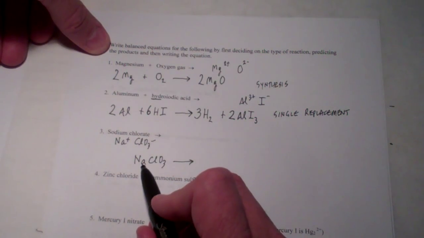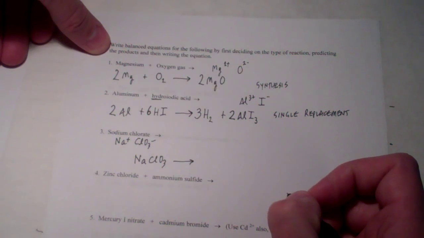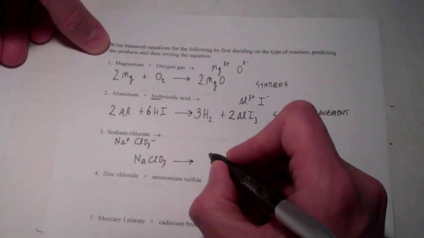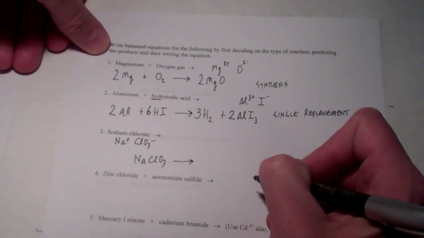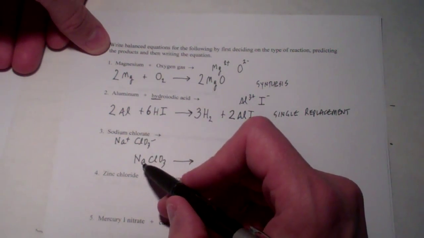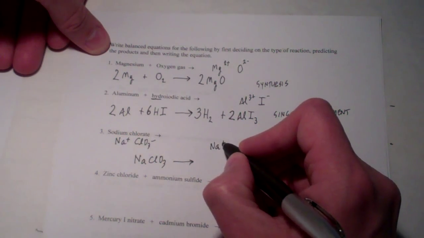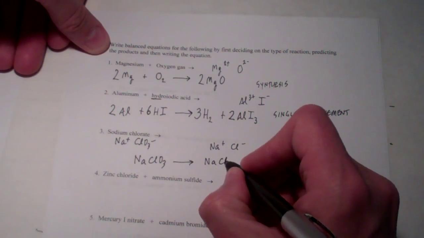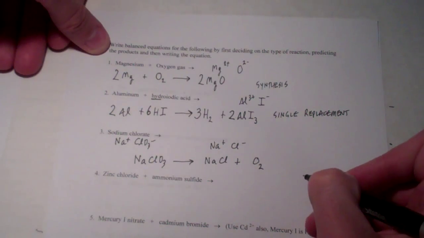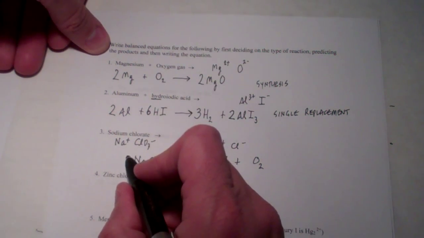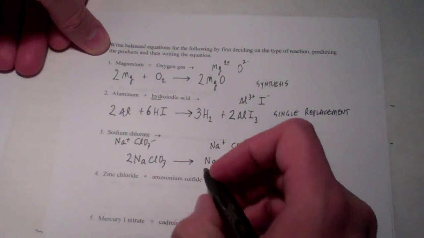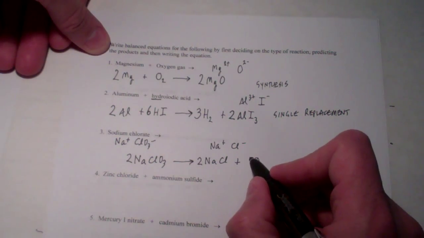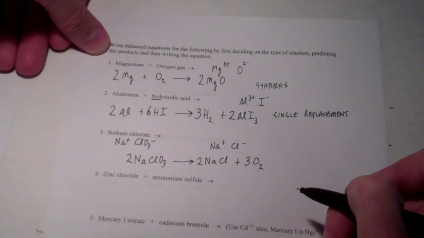Now it turns out that metal chlorates always decompose into the same things. Metal chlorates, when heated, decompose into metal chlorides and oxygen gas. Well, the metal chloride in this case will contain sodium, that's my metal, and chloride, that's Cl-. So I'll make NaCl and oxygen gas. Now, to balance this, we'll put a 2 in front of sodium chlorate, a 2 in front of sodium chloride. Now I need 6 oxygens on the product side, so I'm going to put a 3 in front of O2.